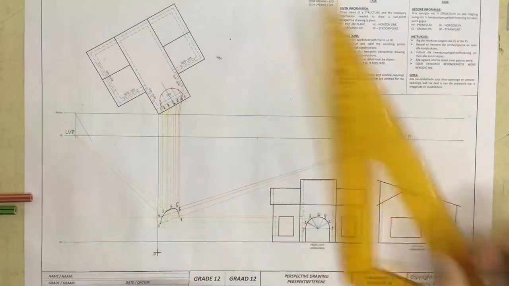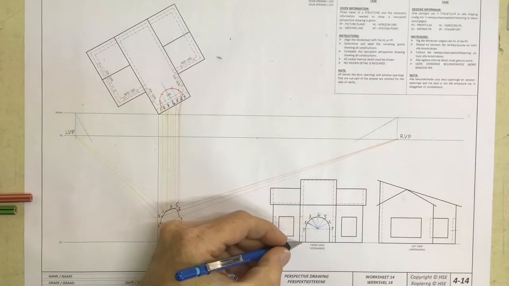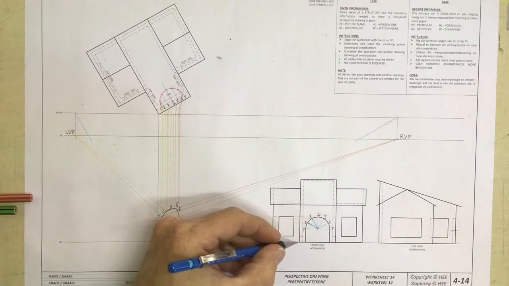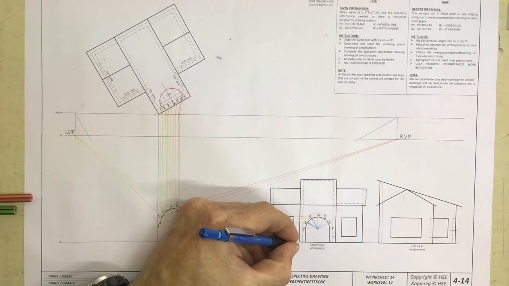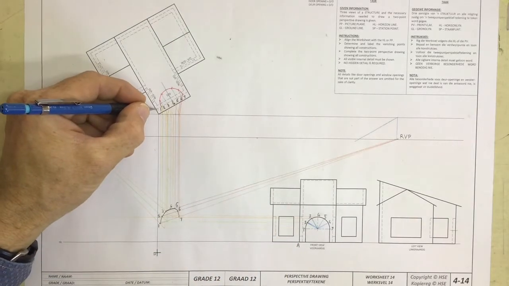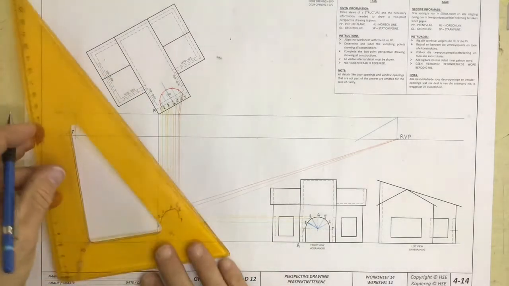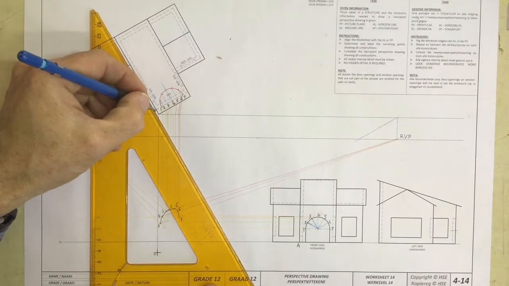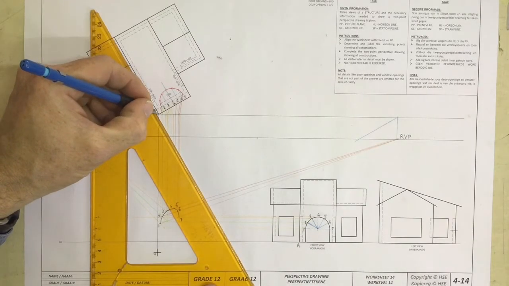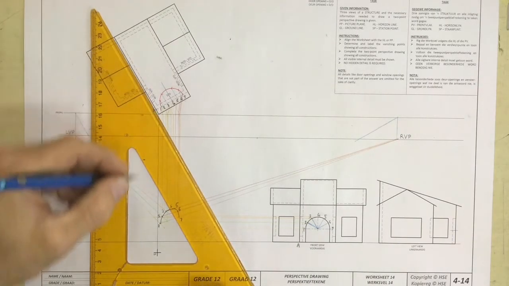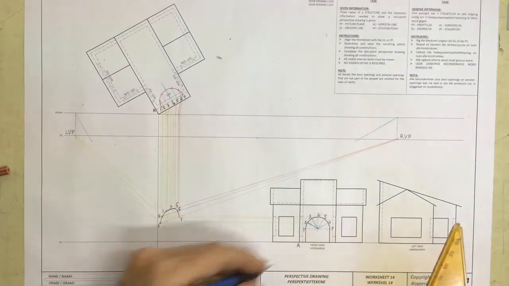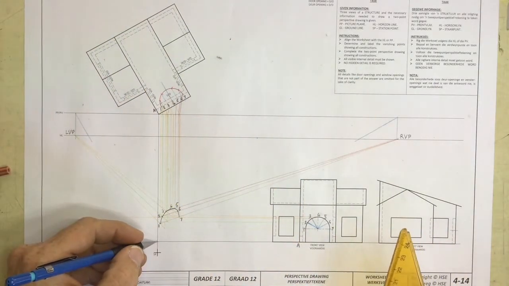Right, next thing that I'm going to do is find the bottom of that wall over there. Let's call that point A. That point on the wall, you can see there's the end of the wall over there. There's point A. It's not against the picture plane. So what do I need to do here? You can see point A coming out, touches the picture plane over there, and drops down to the ground level. There's ground level over there.